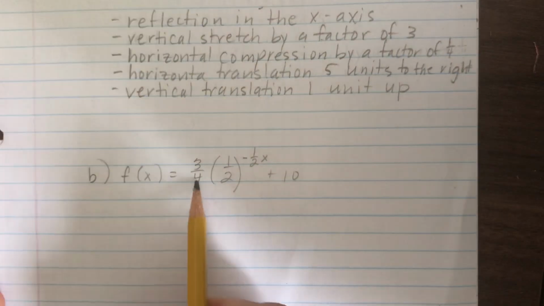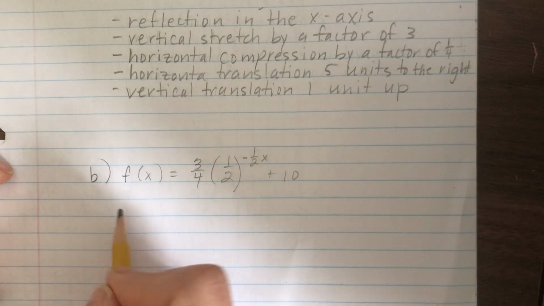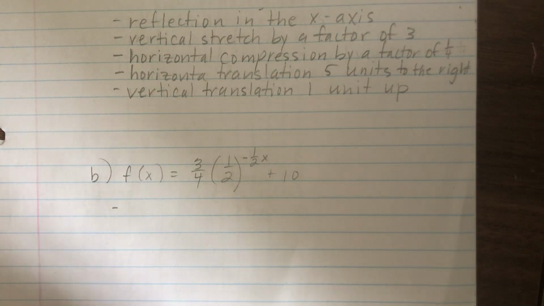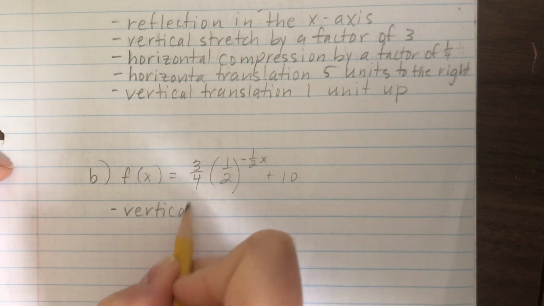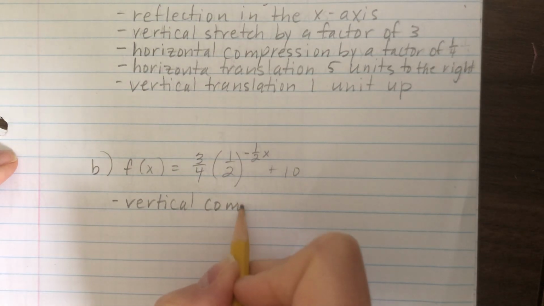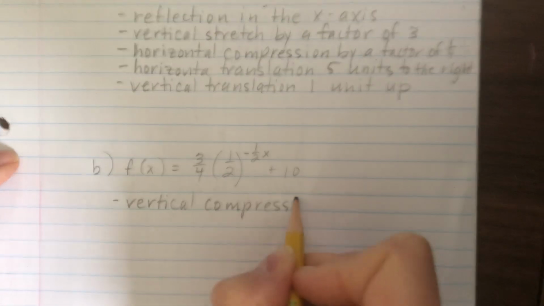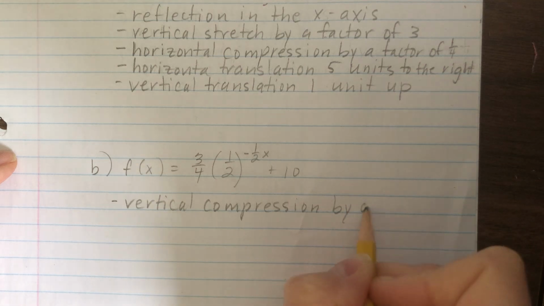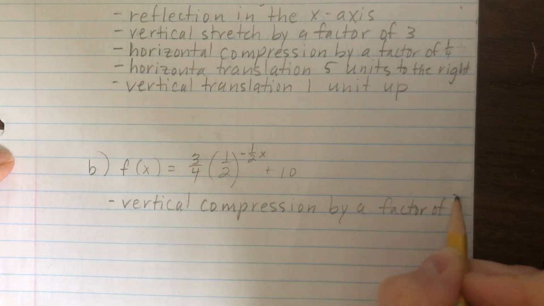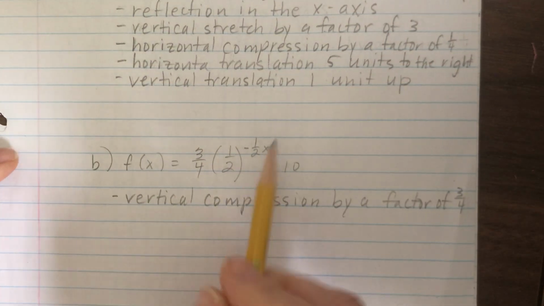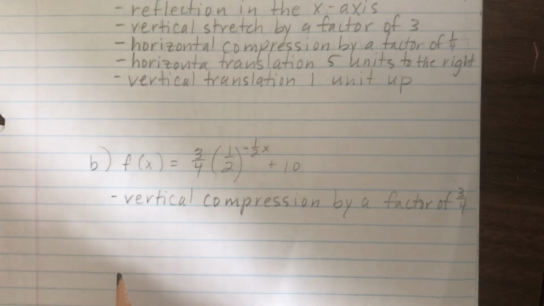The 3/4 is taking the place of A. Because it's between 0 and 1, it now represents a vertical compression by a factor of 3/4. The -1/2 is taking the place of k.